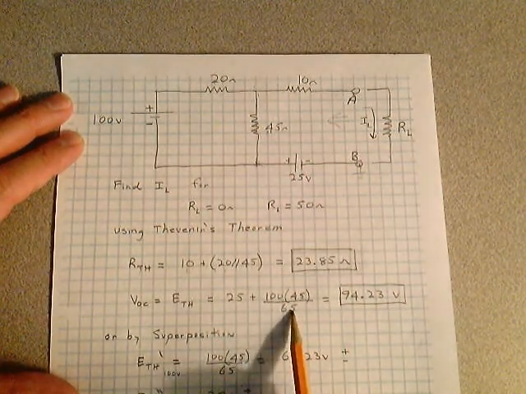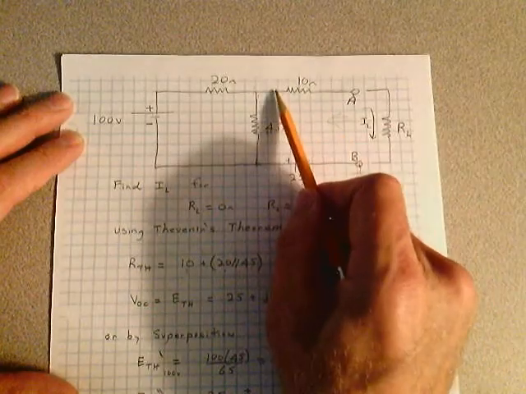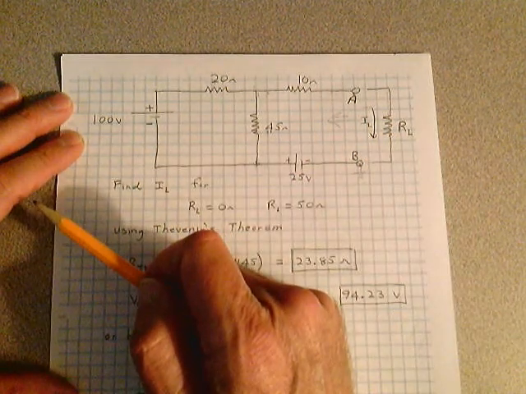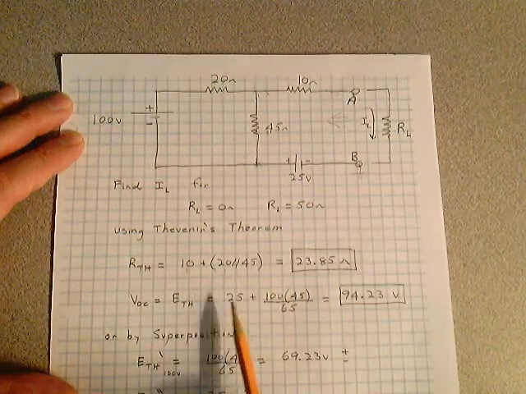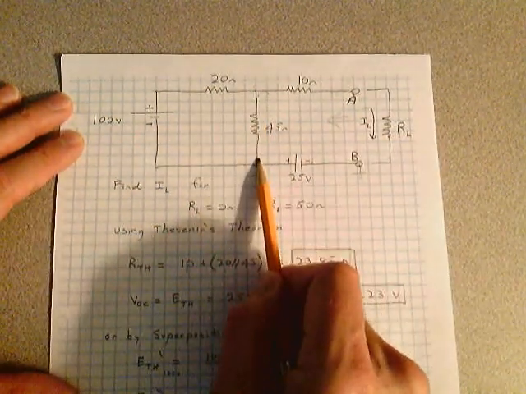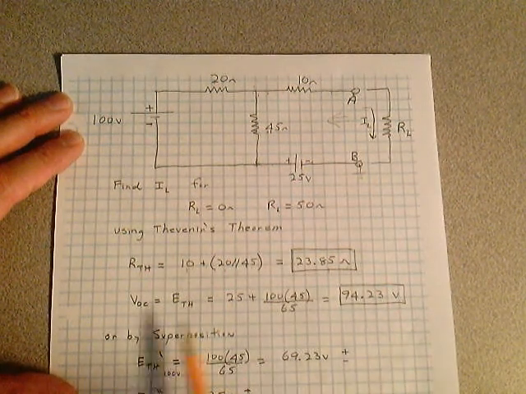It's 100 times 45 divided by 65. That's this voltage here. And you say, what about the voltage drop here? There isn't one. There's no current. It's an open circuit. So basically, from this point to this point, you have 25 volts plus the portion of the 100 that's dropped across there. You get 94.23 volts.